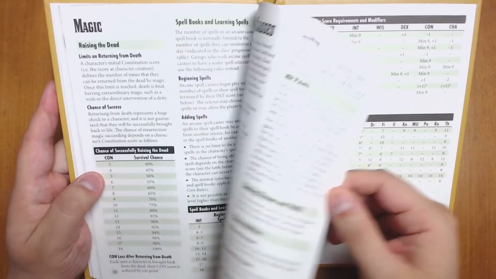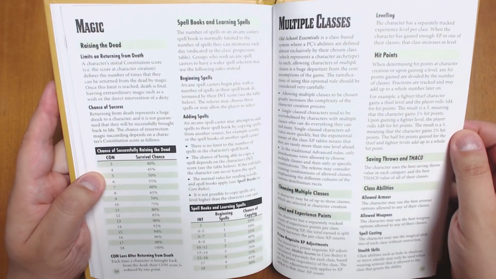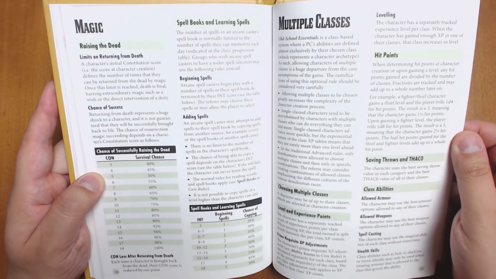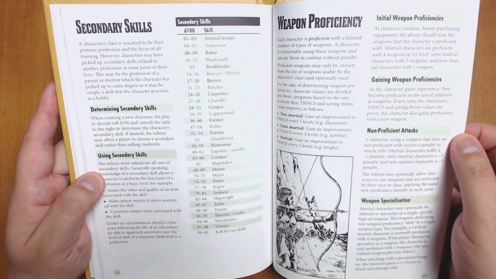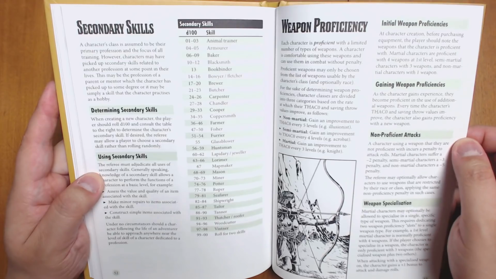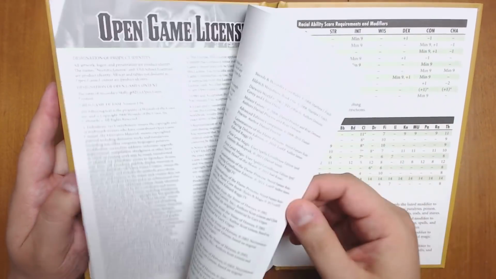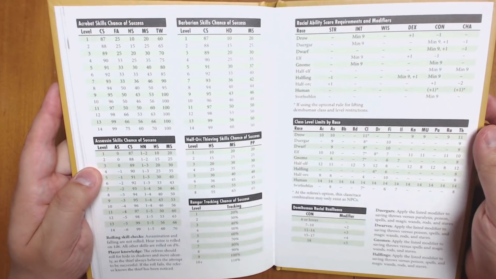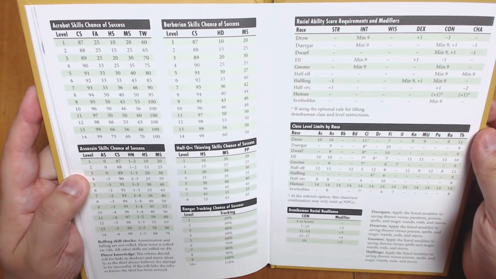They're just modular. More rules for magic, including adding spells to your spellbook, how to multi-class over here on this page, and secondary skills if you want to flesh out your character's background with a few other things they can do, weapon proficiencies, and then we have our open game license at the back with more tables ready to be used on the back spread.